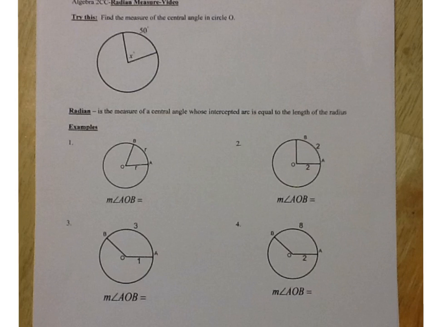Okay, so today we're going to talk about radian measure. All right, so let's take a look at this. Hopefully you remember a little bit of circles from last year in geometry. All right, so we have this circle here, and notice I have this angle, and it is centered at O. So the vertex is at the center of the circle. So hopefully remember that this is called a central angle.